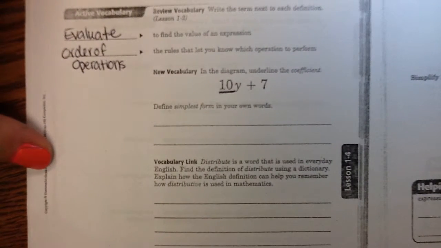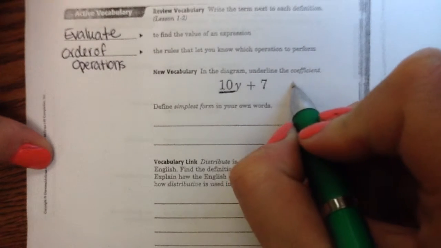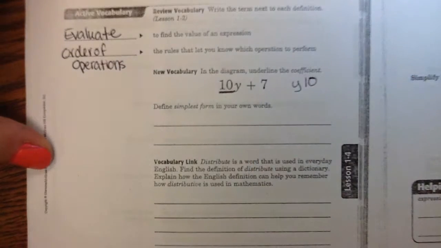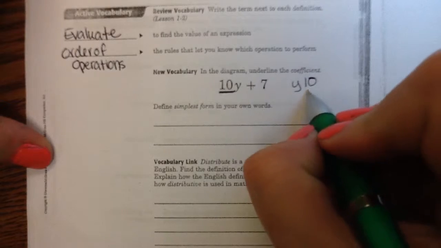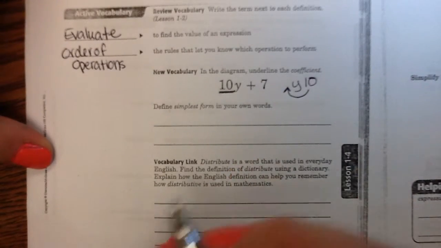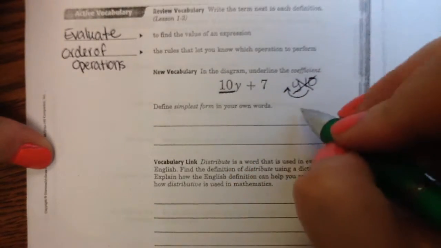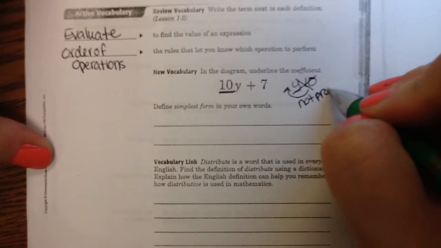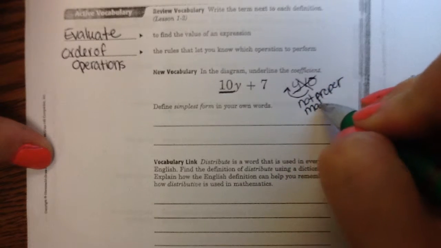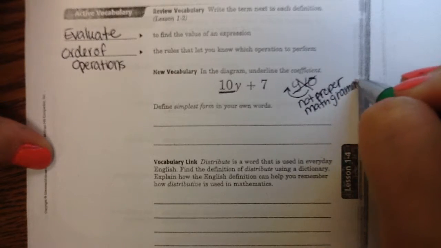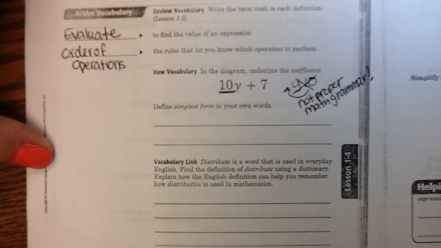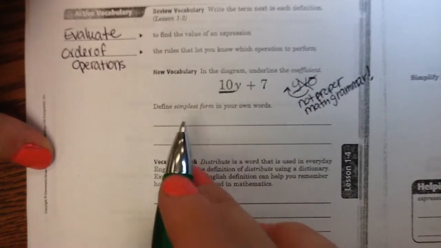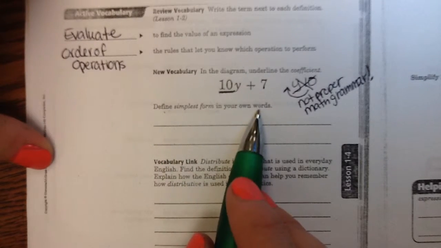On some of the challenges you may have gotten back, you may have seen something that said not proper math grammar. So to write y10 like this, not proper math grammar. The coefficient should always be in front of the variable, not behind it. So this right there, that's not proper math grammar. Again, the coefficient goes in front, not behind. All right, now define simplest form in your own words.